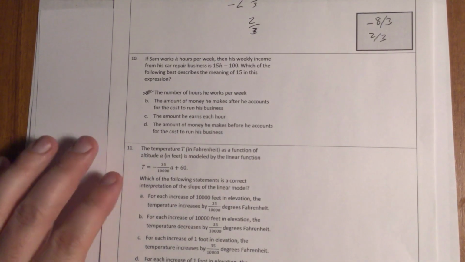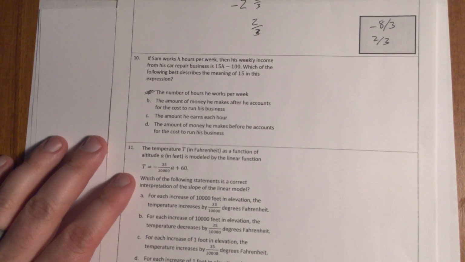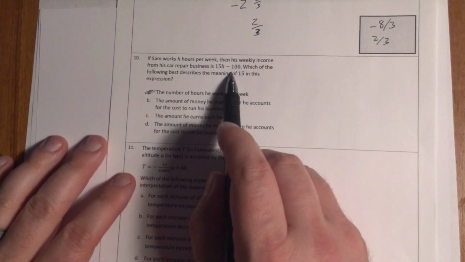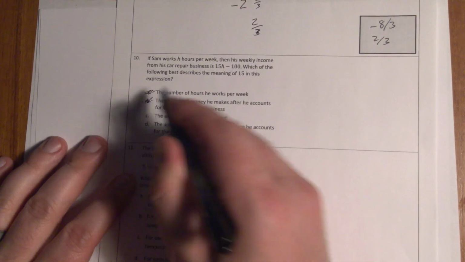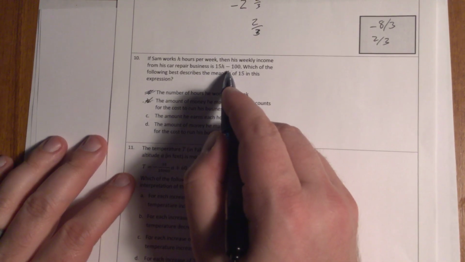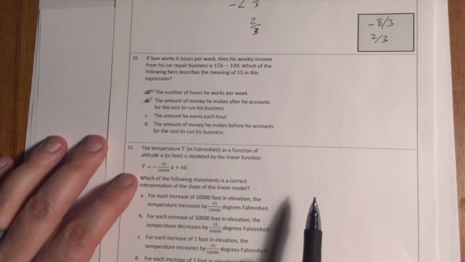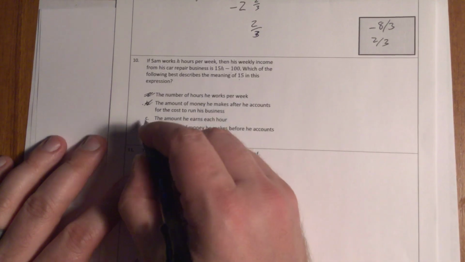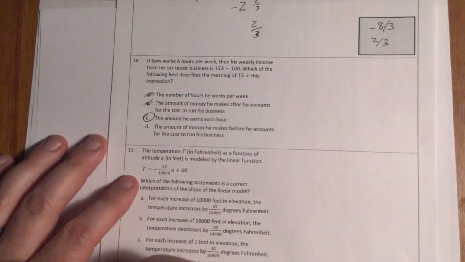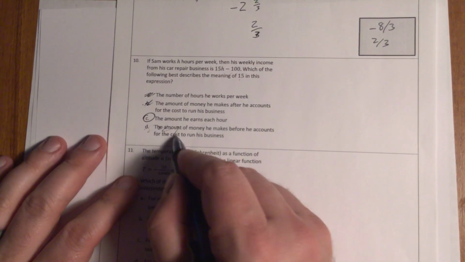B, the amount of money he makes after he accounts for the cost to run his business. Nope. That's going to be whatever this is equal to, right? This expression is going to give you the amount of money he makes. C, the amount he earns each hour. Yes, right? Because it's this times the hours. So the answer is C. And D doesn't really even make sense. This is kind of easy peasy.